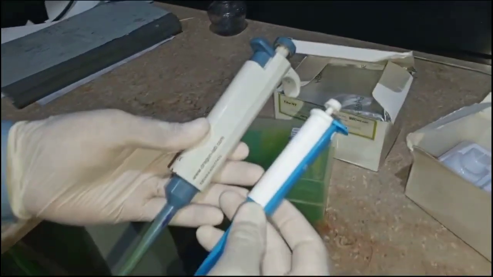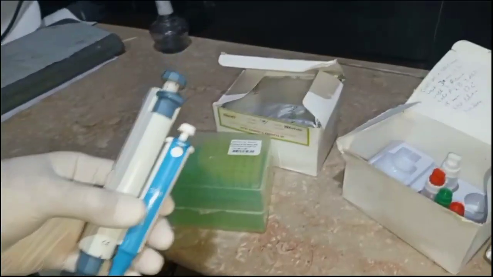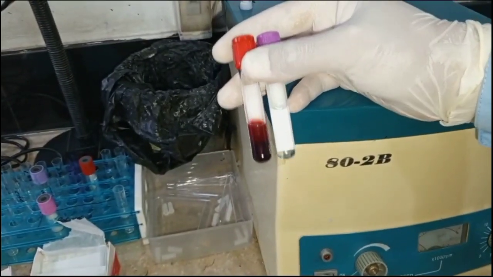So this is a little bit about the kit. Now we also need yellow tips and a pipette. Now let's see the procedure of this test.